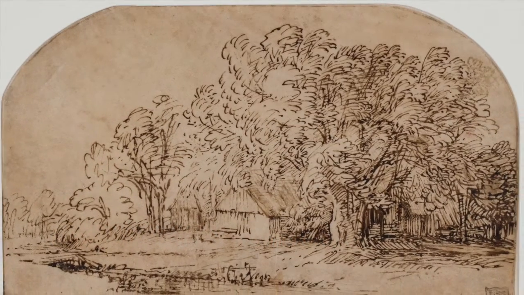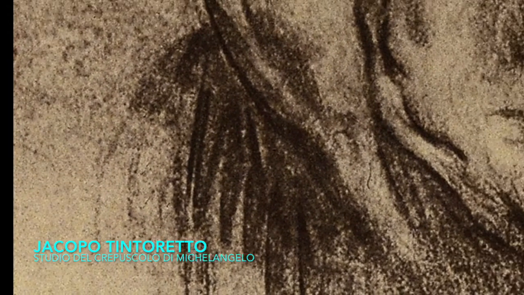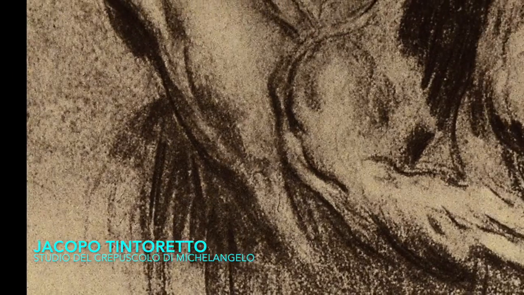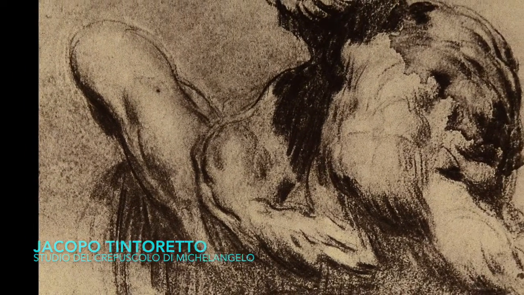Now let's revisit this student example of an angry line and compare it with this master drawing by Tintoretto, whose expressive line work gives an aggressive tension to this writhing figure.